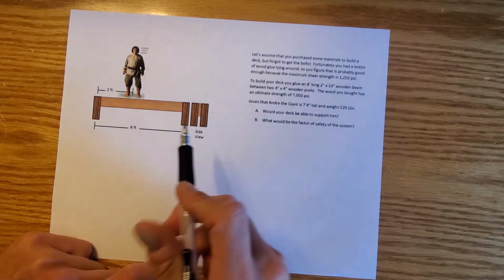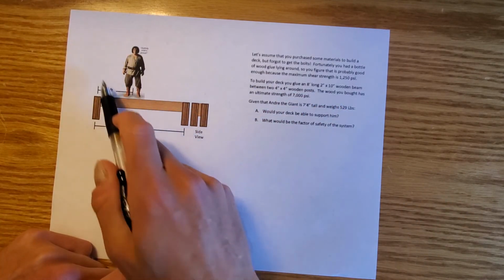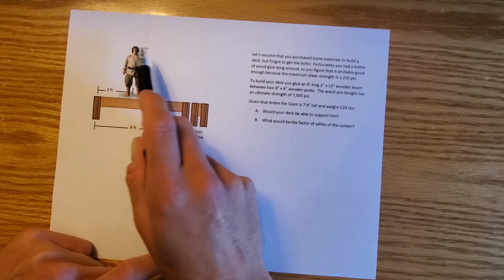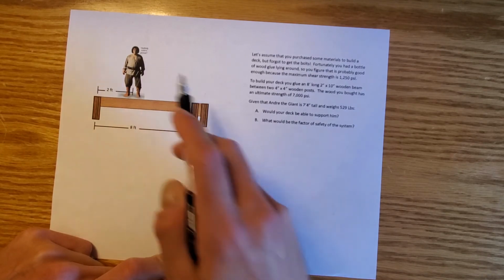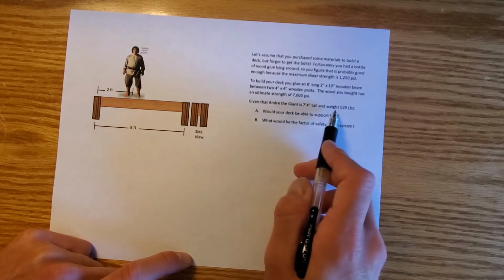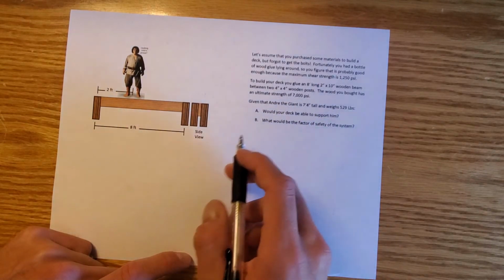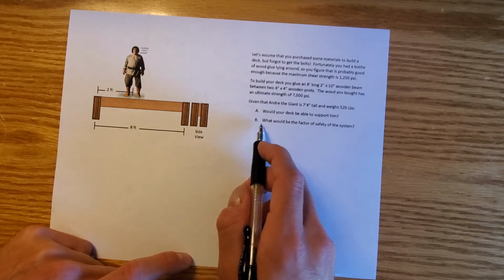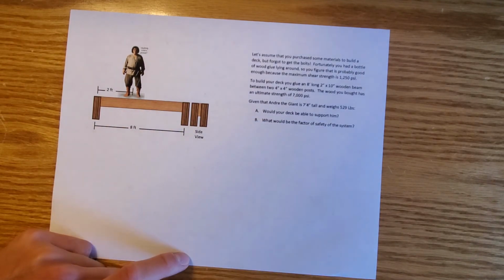Now, our good friend Andre the Giant is going to come over and test our deck later on and make sure that it's sturdy. And when he comes over, he's going to say, "Anybody want a peanut?" And given that Andre the Giant is a massive human being, he's 7'4" and 529 pounds, question A is, would our deck be able to support him? And question B is, what would the factor of safety be of this system?